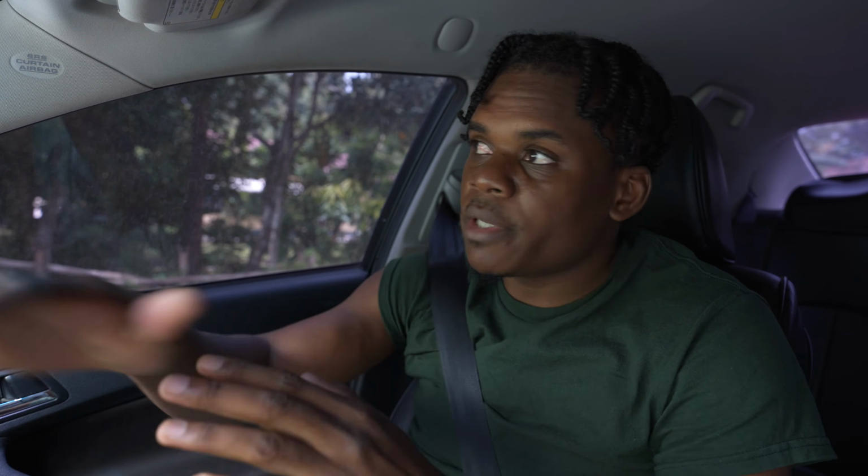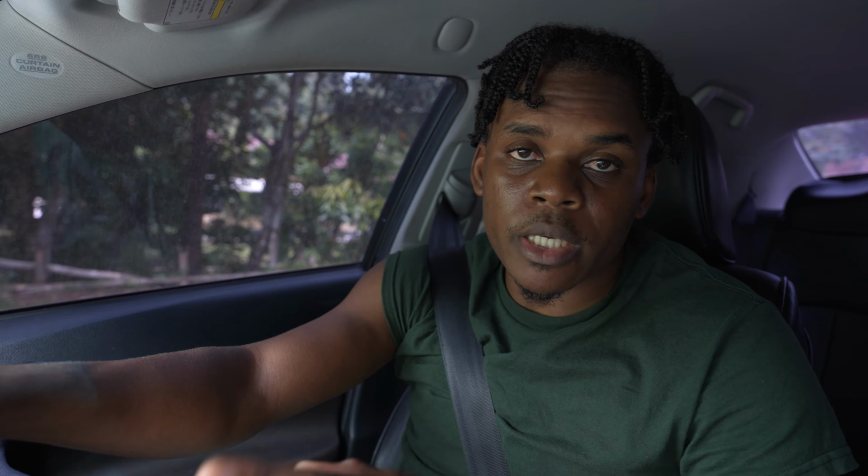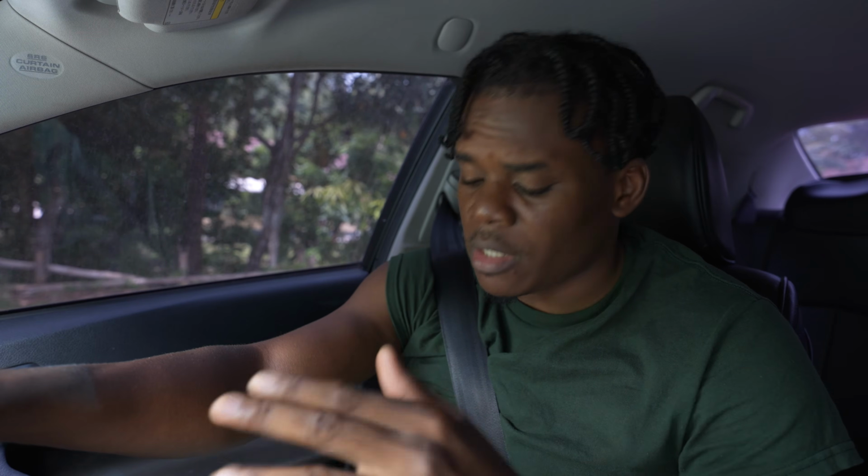Alright guys, so there you have it. That's the auto tracking on the DJI Mini 4 Pro. Let me know what you guys think about the auto tracking features of this drone right here. Let me know if it did well in terms of auto tracking.